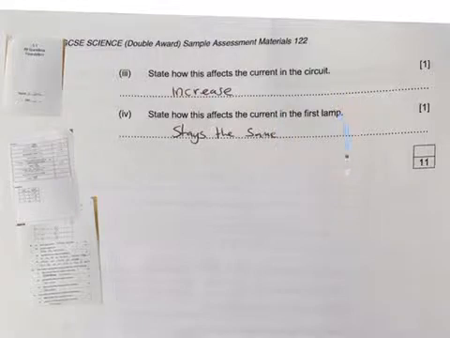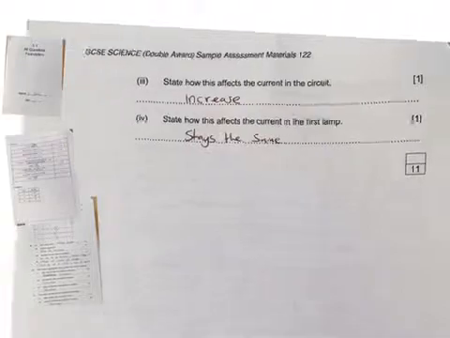State how this affects the current in the first lamp. The current in the first lamp is the same; the brightness is the same. Okay, they don't get brighter every time you add a bulb, but they don't get dimmer either. So it means it's the same current.